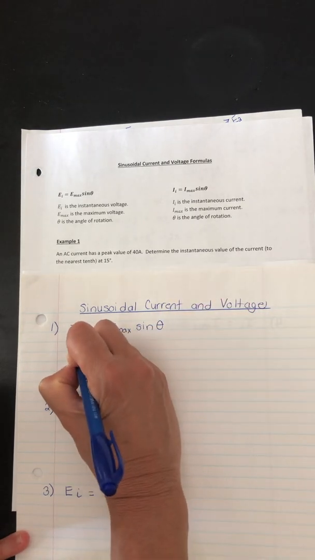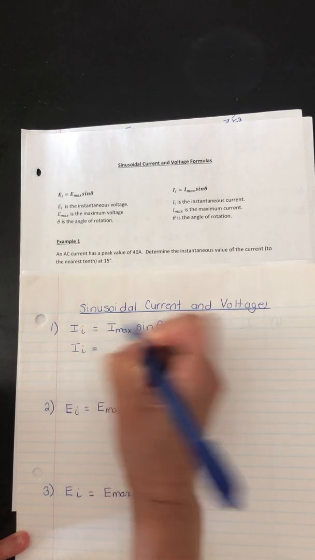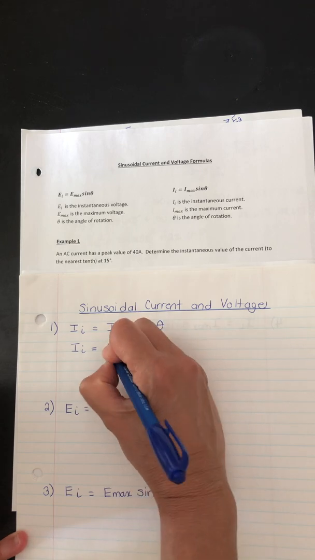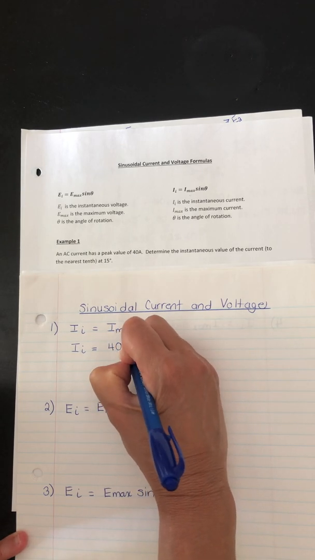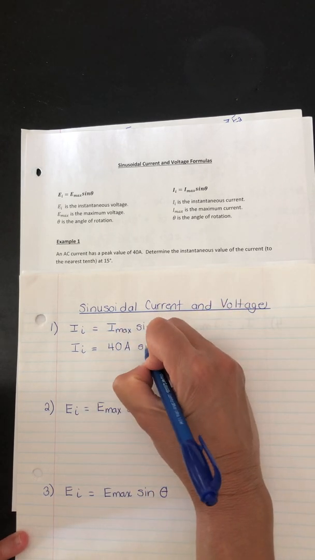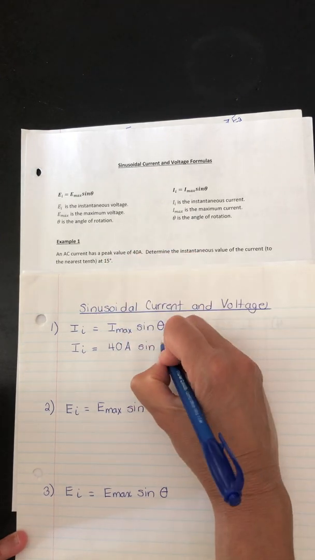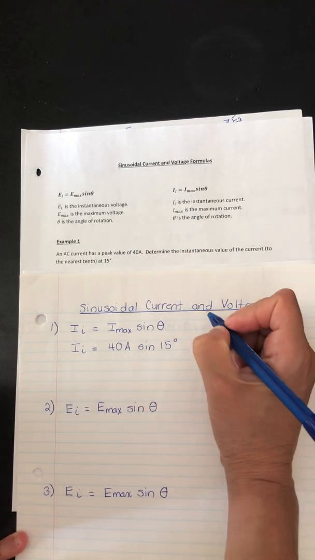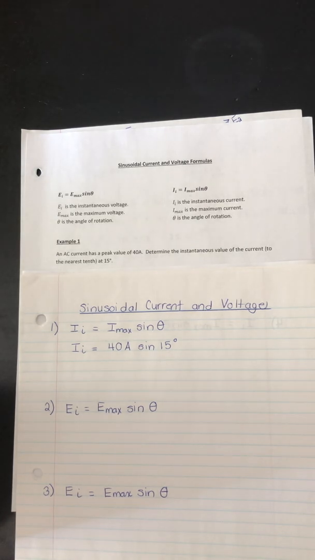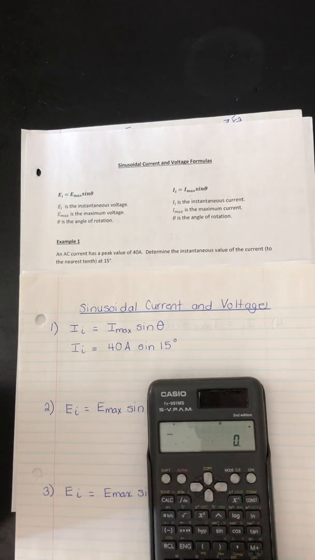So here's what we do. We start by substituting, again, I max, which is 40 amps. And then we can substitute theta, which is 15 degrees. So the instantaneous current value is just 40 multiplied by the sine of 15 degrees. Okay, there's our answer.